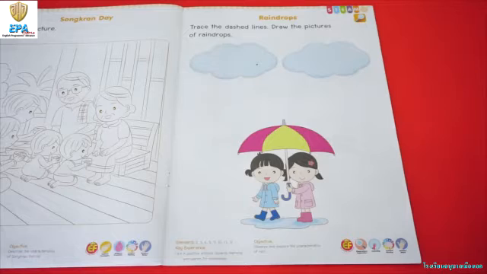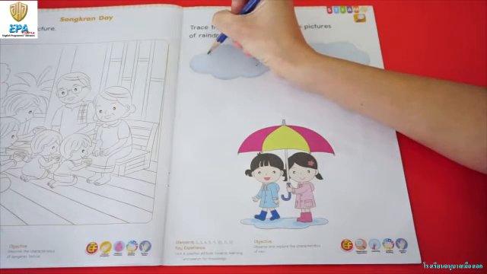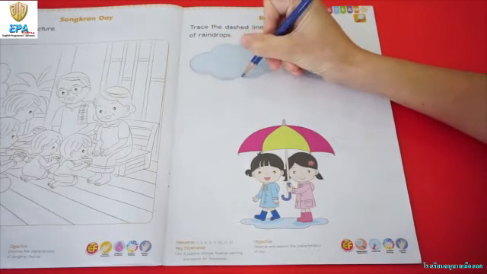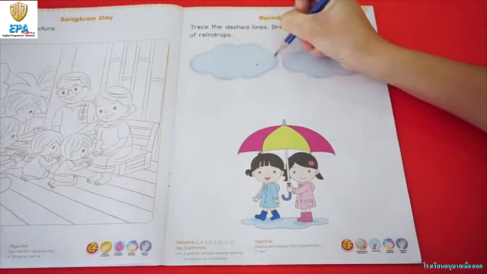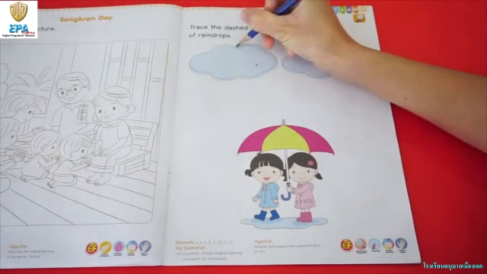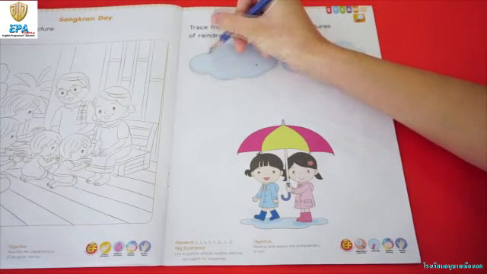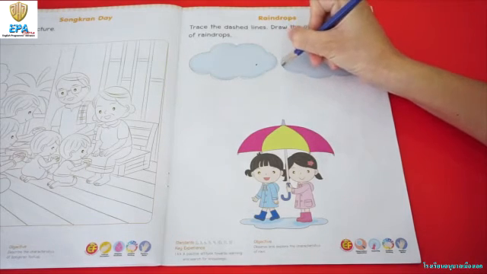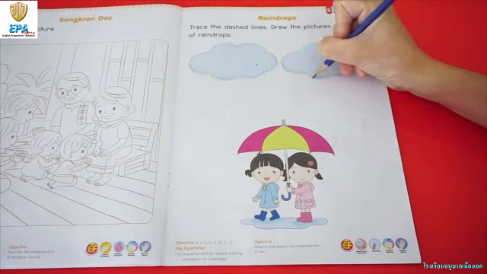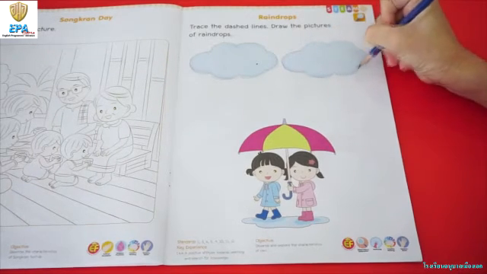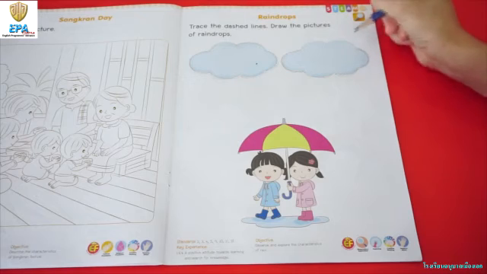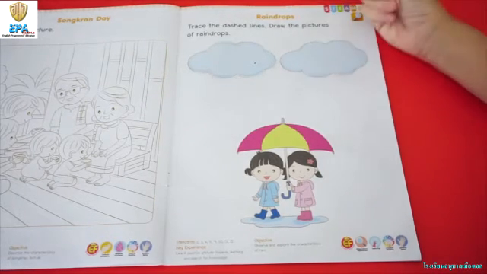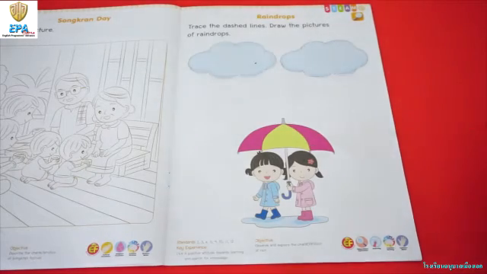Now, let's trace the clouds. The clouds are like this, curved line, curved line, curved line until it is finished. Next, proceed to the next cloud. Trace the cloud. Let's draw curved line, curved line, curved line. You follow. This is how you trace the clouds.